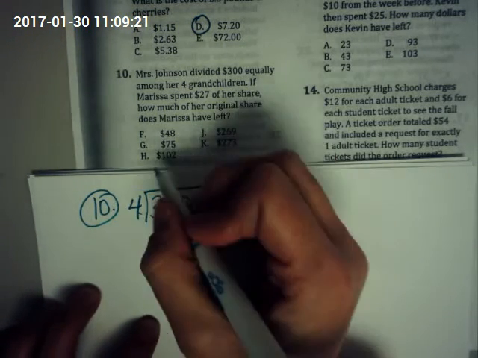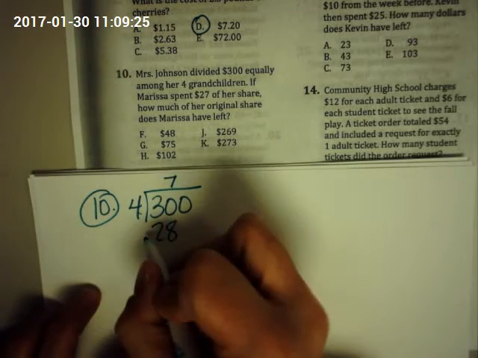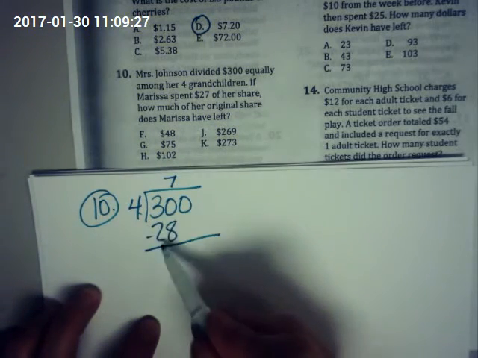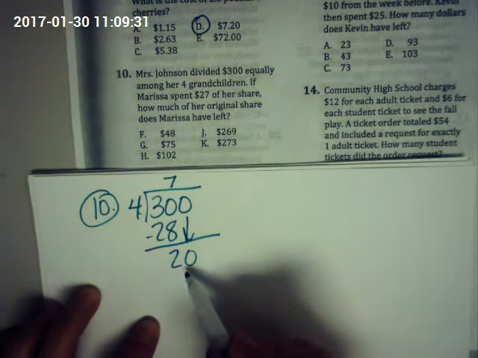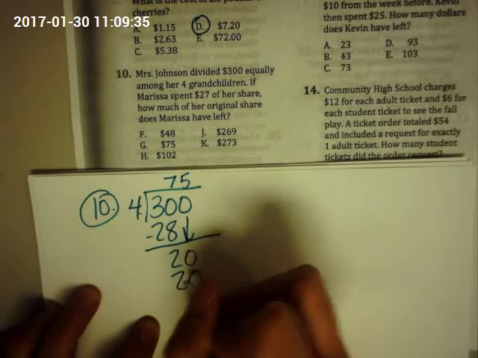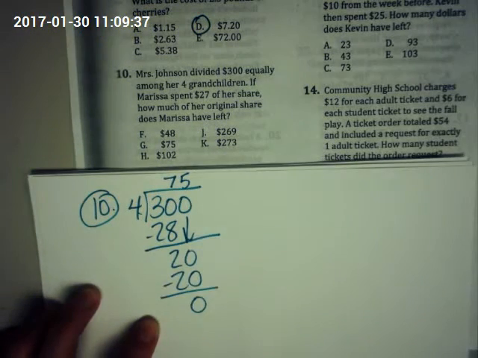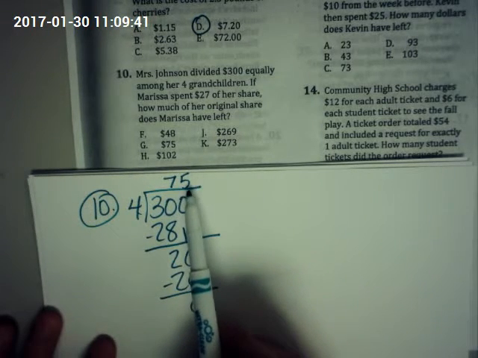4 goes into 30 7 times. 7 times 4 is 28. 30 minus 28 is 2. Bring down the 0. 4 goes into 20 5 times. 5 times 4 is 20, and 20 minus 20 is 0. So that means each grandchild got $75.